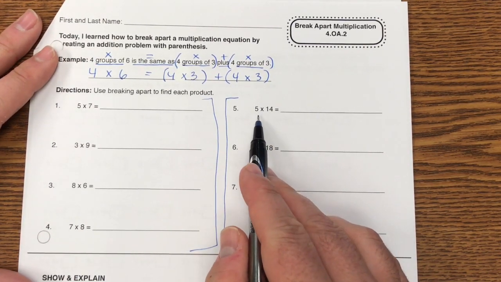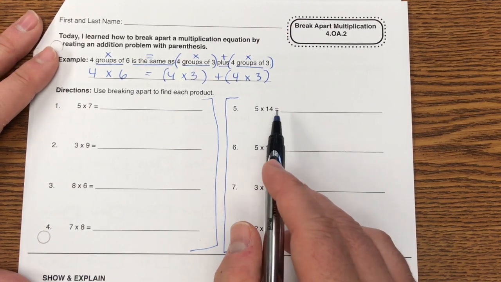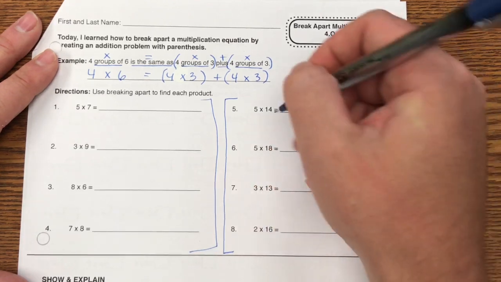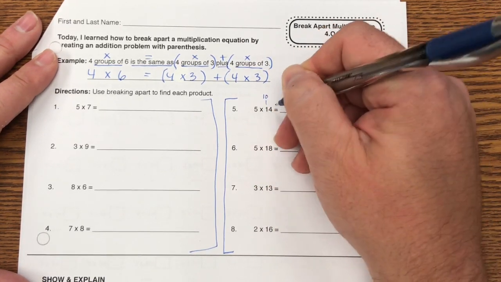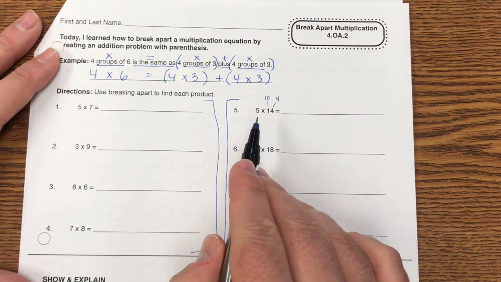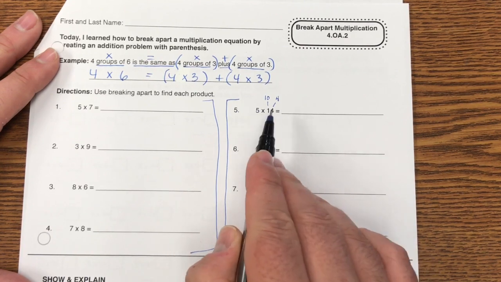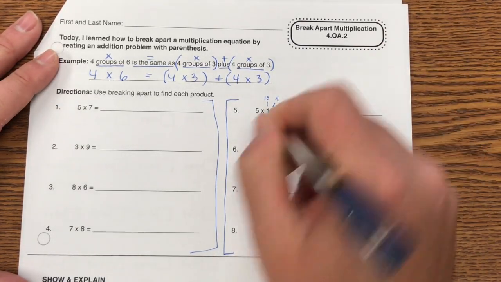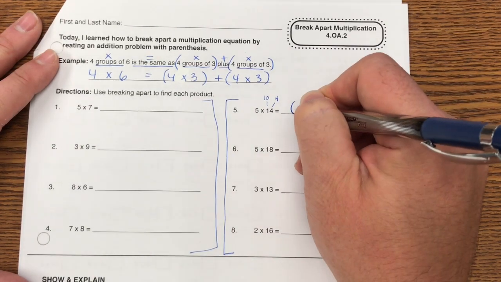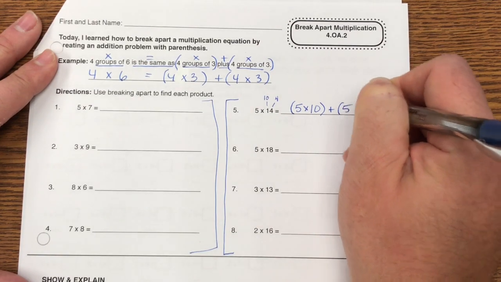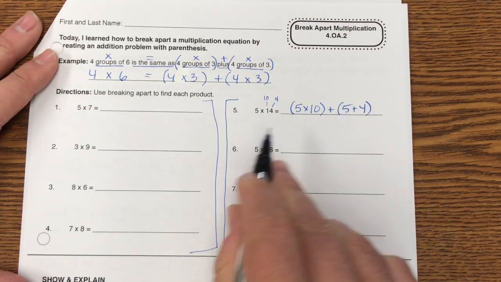So let's go ahead and just revisit the example we did using the Pattern Blocks app. We talked about how this 1 isn't really a 1, that it's actually a 10 and a 4. So we have 5 times 10 and 5 times 4. They just put them together as 14 though. So you created that image on the app, and we determined that 5 times 14 is the same as, in parentheses, 5 times 10 plus 5 times 4. So that's how that would look.